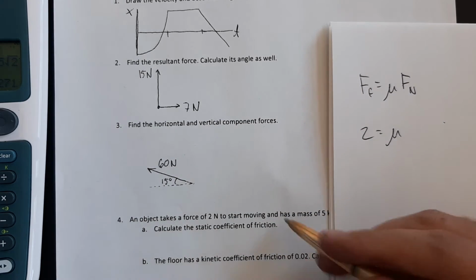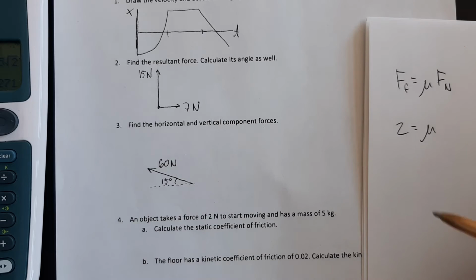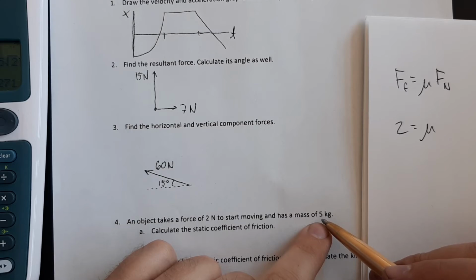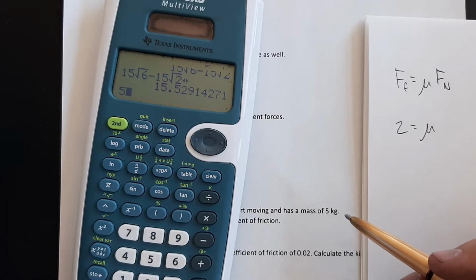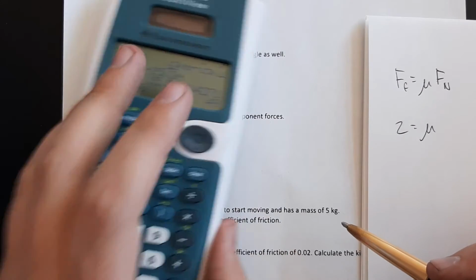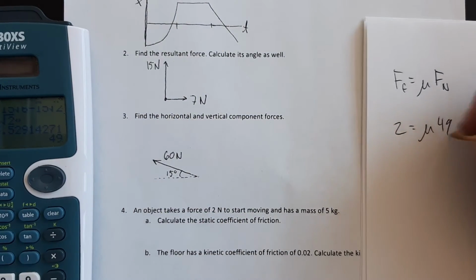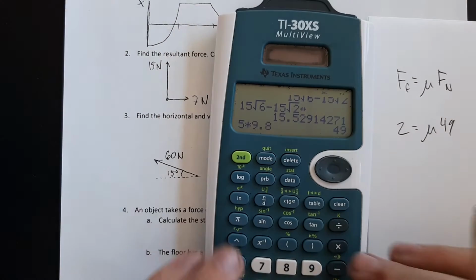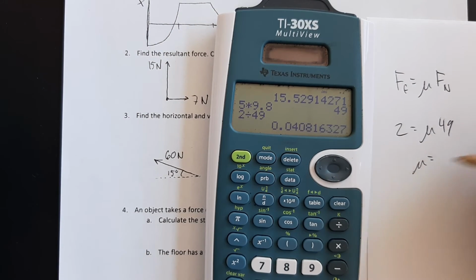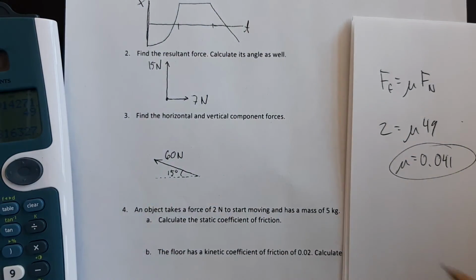All right, our normal force, because we're looking at just an object sitting on the ground, will be equal to the weight of the object, which is going to be mass times gravity. Okay, so mass is 5, gravity 9.8, so we end up with a normal force of 49. Now looking for mu, that's going to be 2 divided by 49. So mu, our coefficient of static friction, is 0.041. Don't have to worry about units there, it doesn't have any.